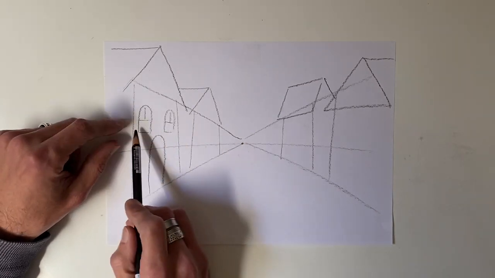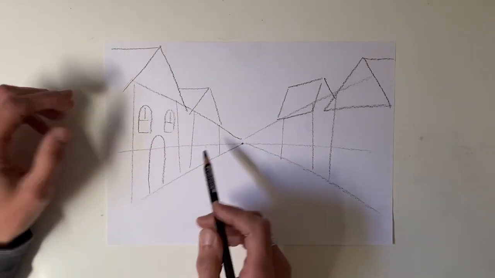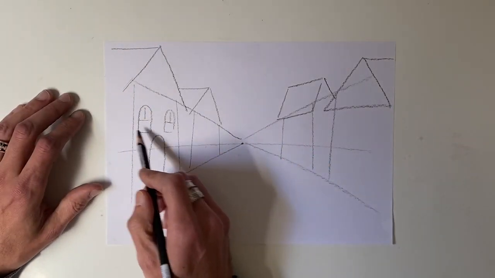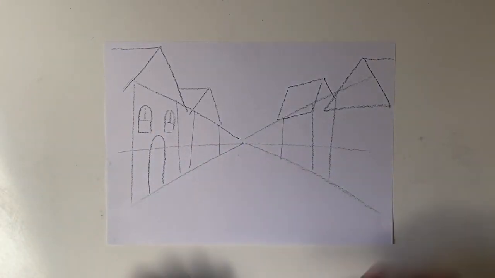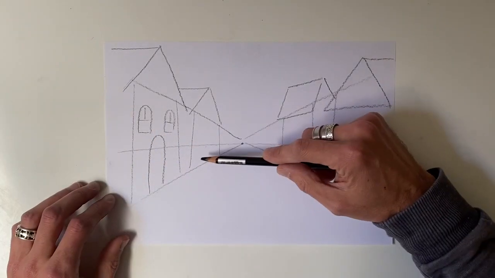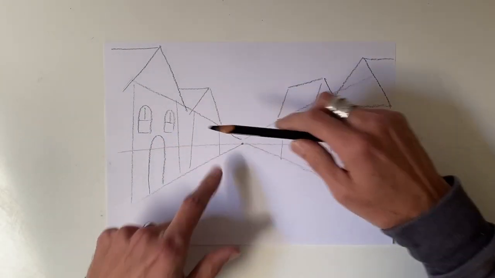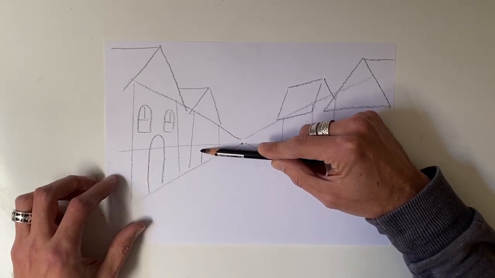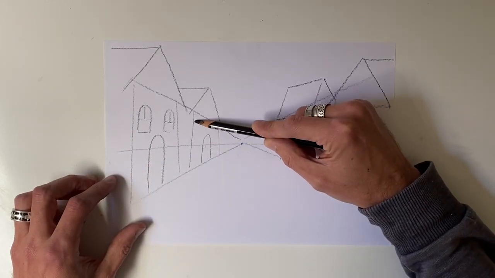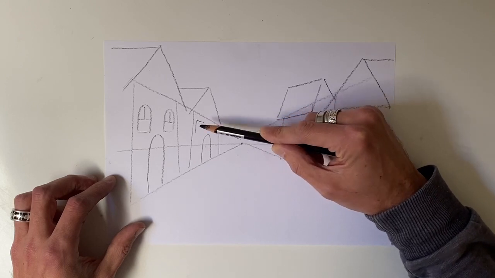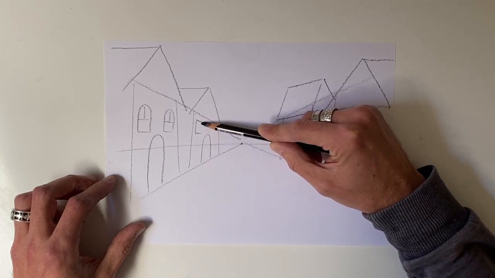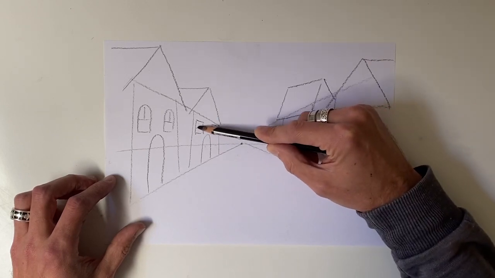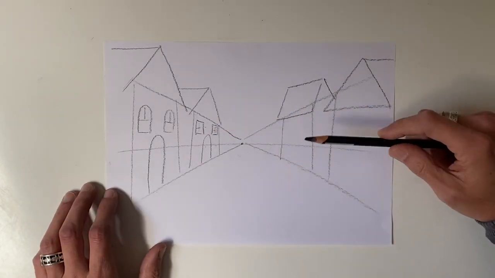So you can see mine aren't perfect. Depending on the look of your drawing, whether you want a more naive looking drawing, you can change those lines a little bit. It doesn't have to be perfect. And everything as I get back to this point gets smaller. So this doorway here is going to be slightly smaller than this one. I'll give this one some square windows. Okay, so same on this side.